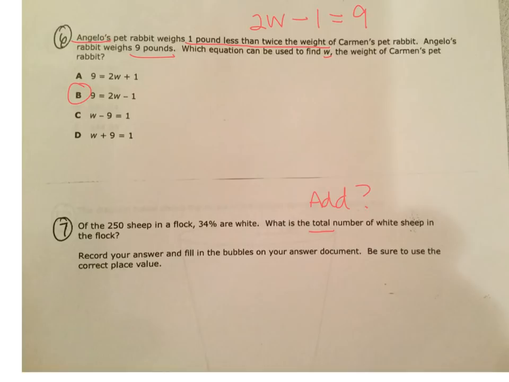The total number of sheep is 250. That's the total. So you can't have more than 250 sheep. 250 is the most you can have. There cannot be more. Now, 34% are white. So that just tells me a portion of the 250 is white. I know I'm going to do some calculations, so I'm going to go ahead and convert that percent into a decimal. And it says of.